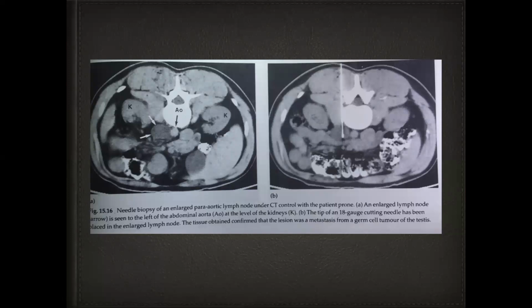This is another case of truncal biopsy, CT guided. The patient is prone, and this is a para-aortic mass, mostly a lymph node. You can see this is the aorta and this is the mass. So we put the patient prone and we enter from here. You can see under the guide of CT, this is our needle going through the paravertebral muscles along the paravertebral region directly to the mass and taking the biopsy.